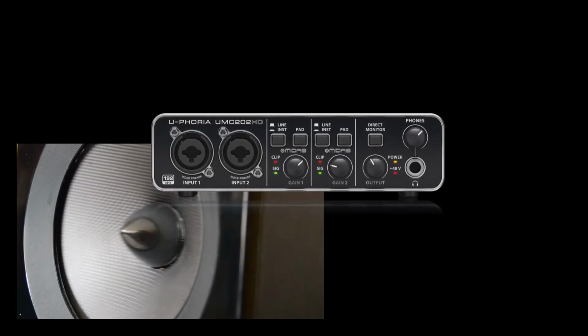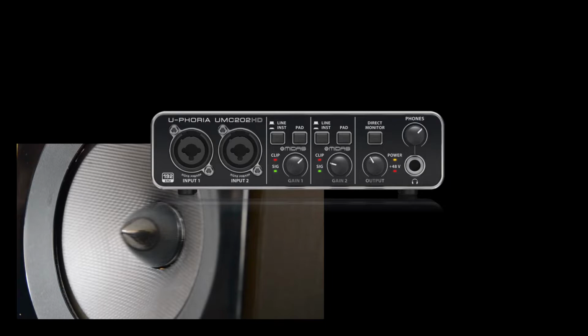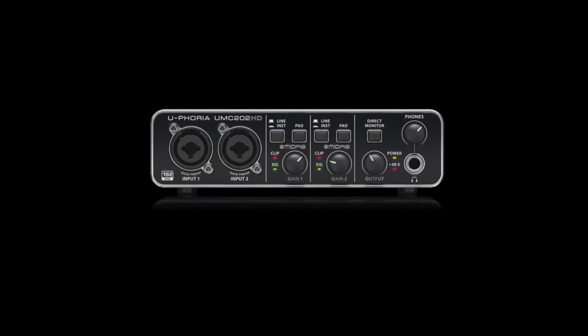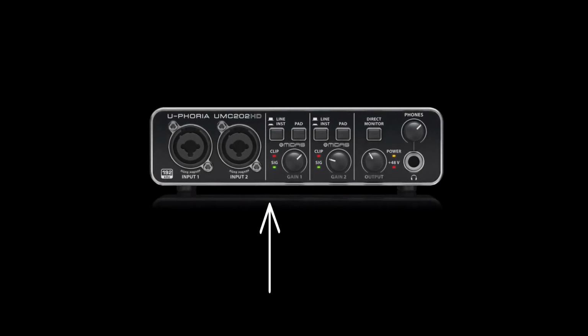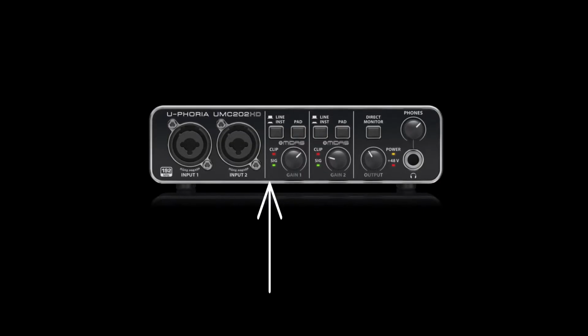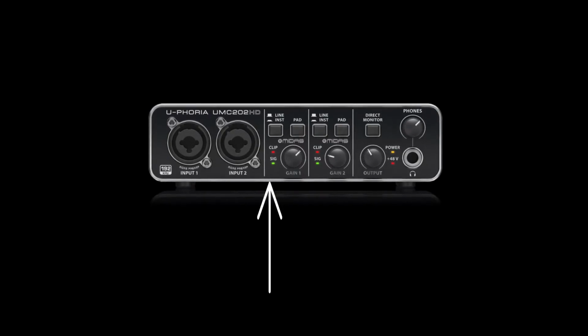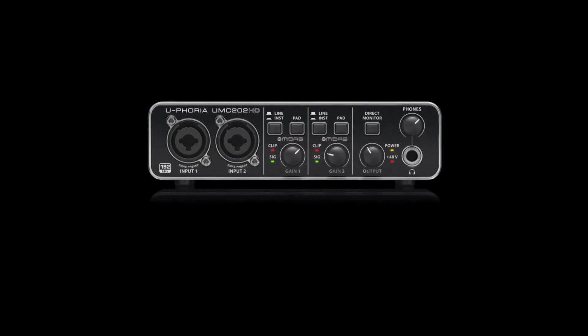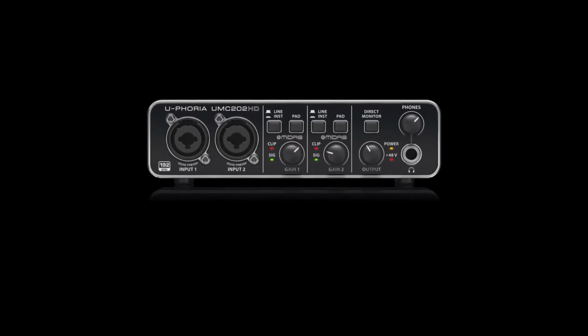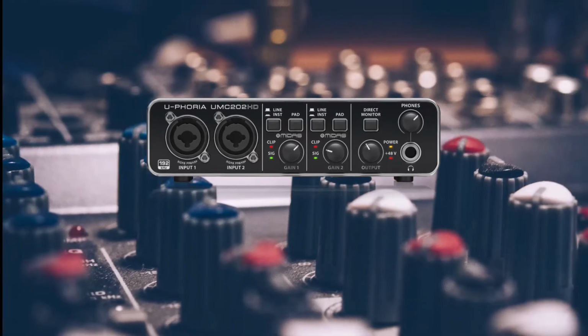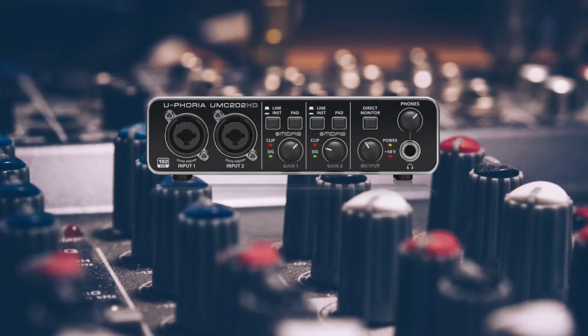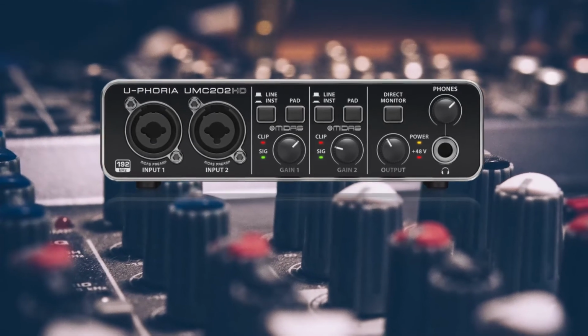To find a sweet spot for your gain, play a loud part of your music and see if it's clipping. Clipping is the red LED indicator, which is telling you if the signal is being distorted. Increase the gain as much as it doesn't clip, and then you will have a fine signal for you to stream.